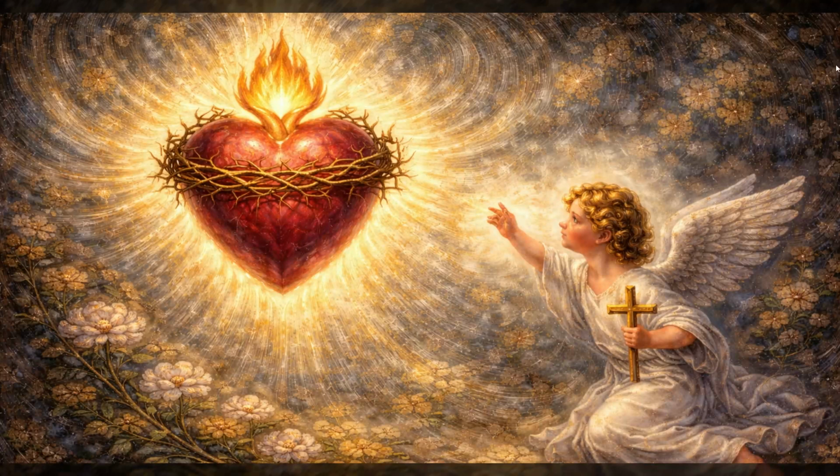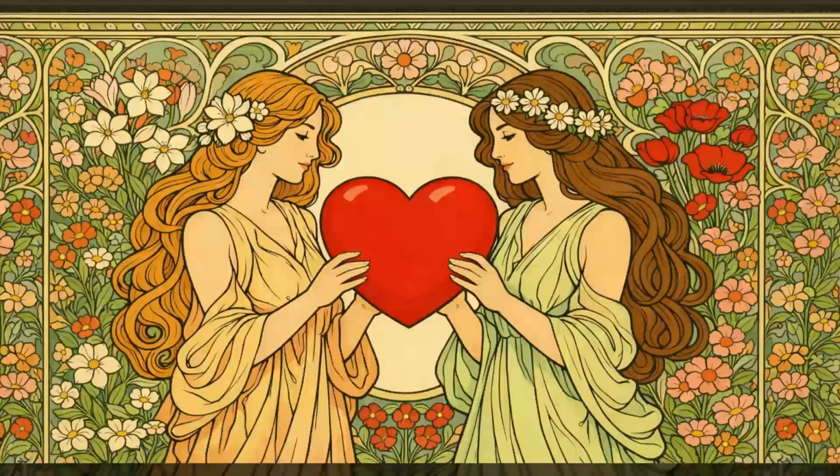This is the image of a bleeding heart. The image of the bleeding heart is a Catholic image. I think I talk about it in one of my previous videos where I talk about the difference between Catholicism, Orthodoxy, and Protestantism. Next up, we have Jugend style, or Art Nouveau.